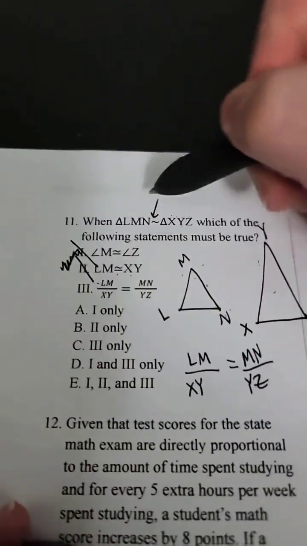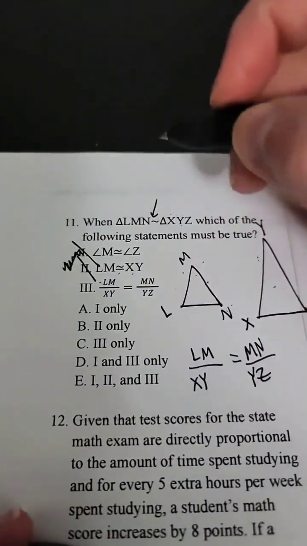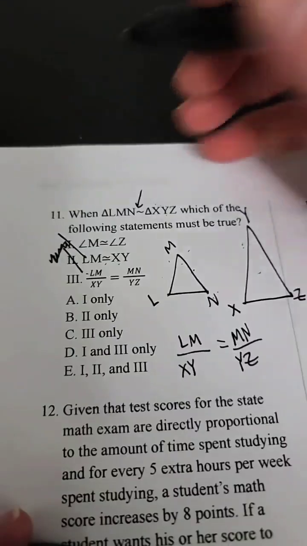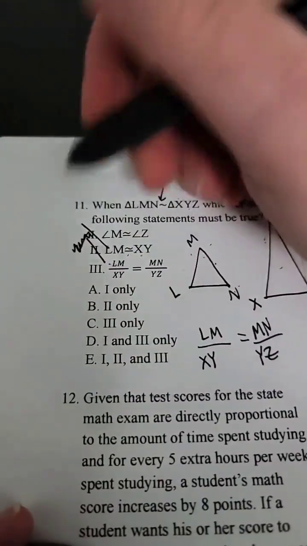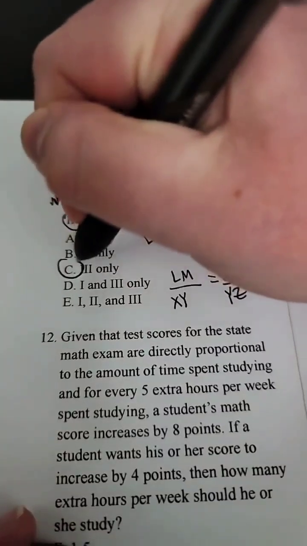So I even noted this at the beginning, pay attention to this, because the squigglies look the same as congruency symbols kind of, but this is just saying similar. So they're not necessarily equal, but they are proportional. So it would be only number 3, which would be C.